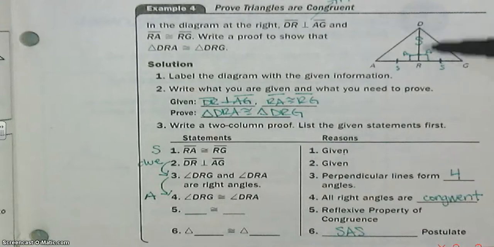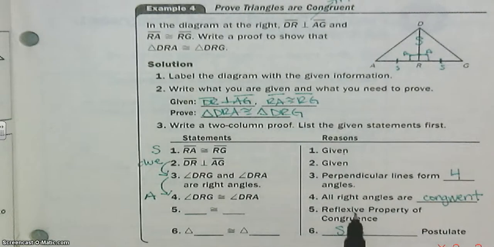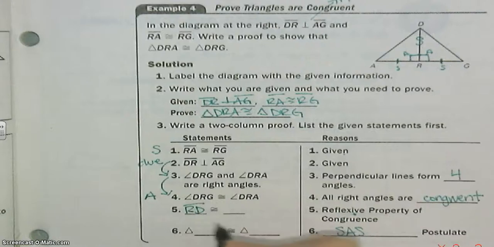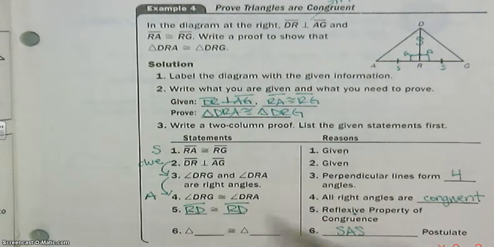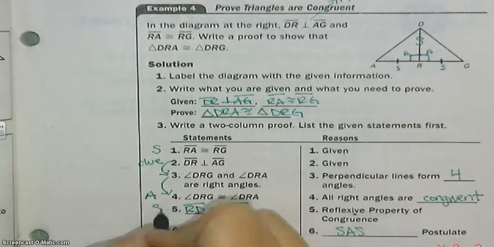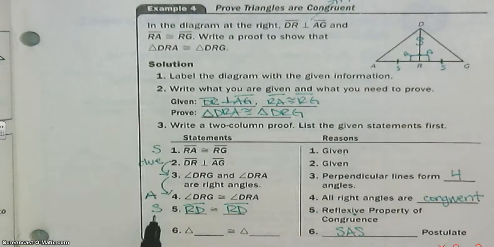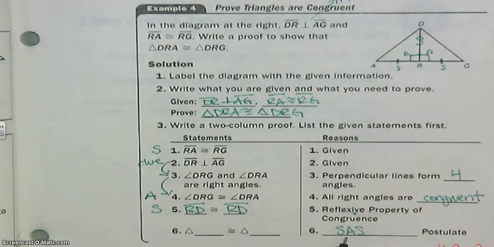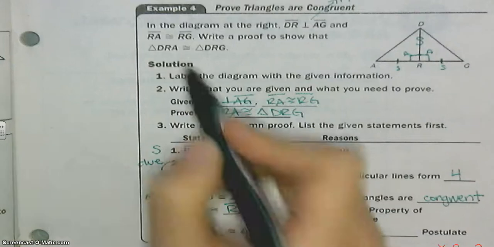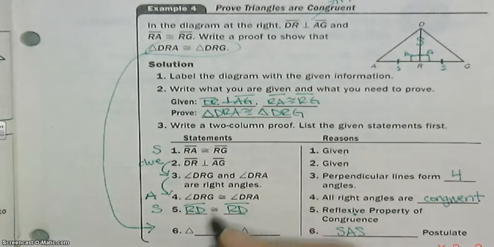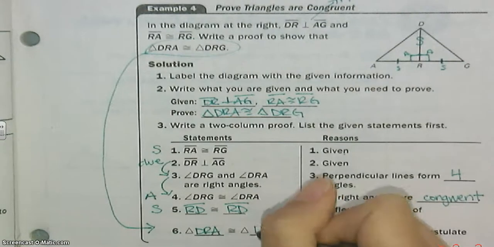Now I need to talk about what they're sharing. Remember, when they're sharing, it's always reflexive. They're sharing RD. So RD in one triangle is equal to RD in the other triangle. There's my side. So I talked about a side, an angle, and a side. And that's good because I used SAS. And the last line is always what you're trying to prove. I'm trying to prove DRA is congruent to DRG.